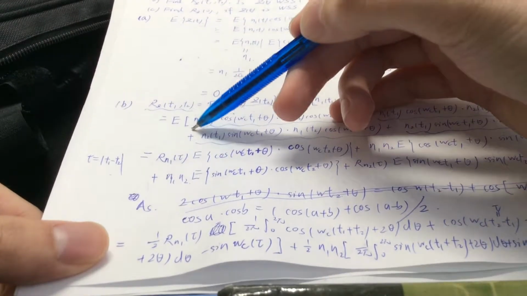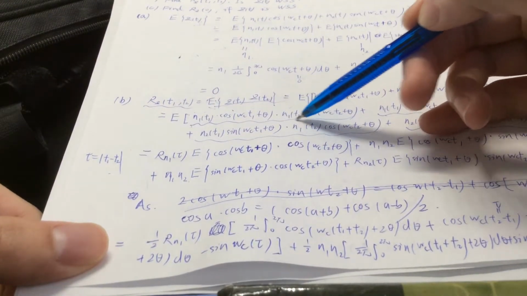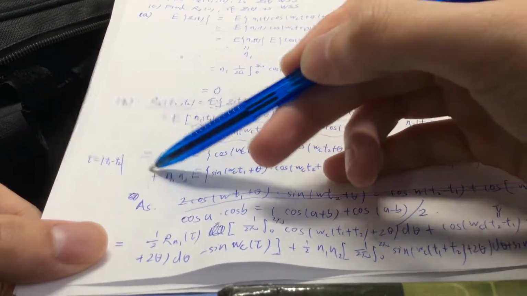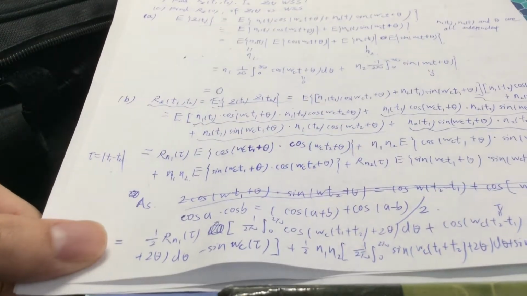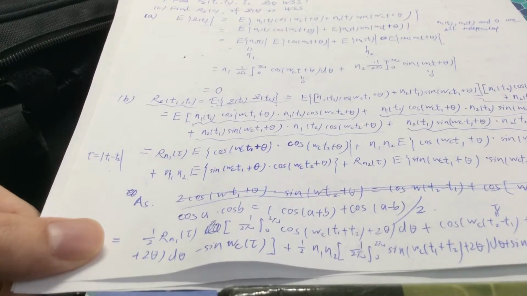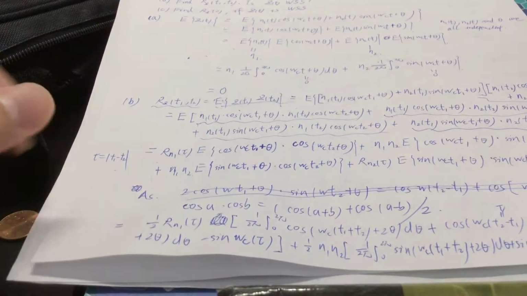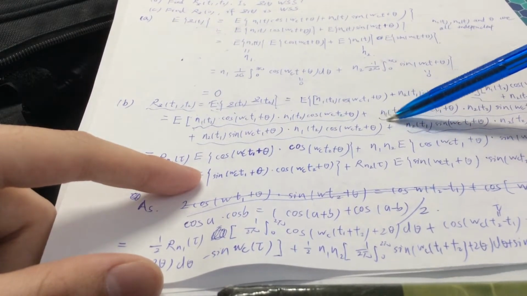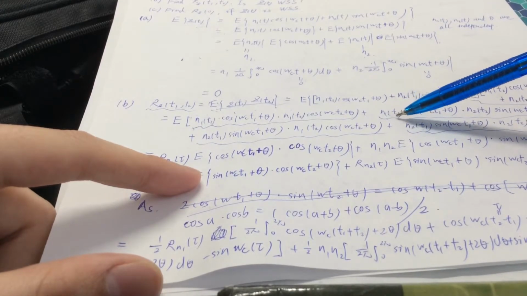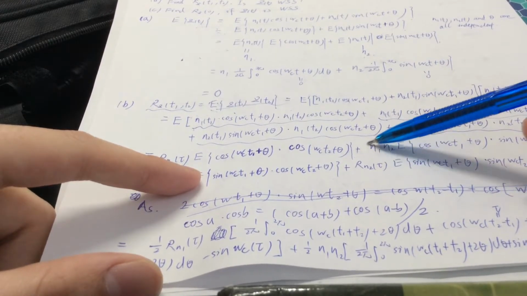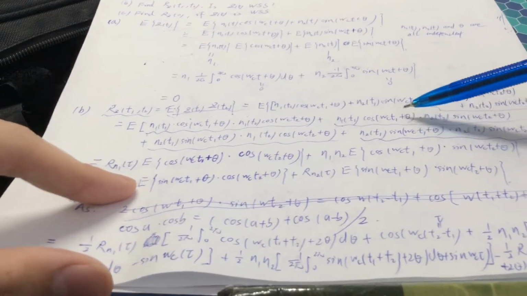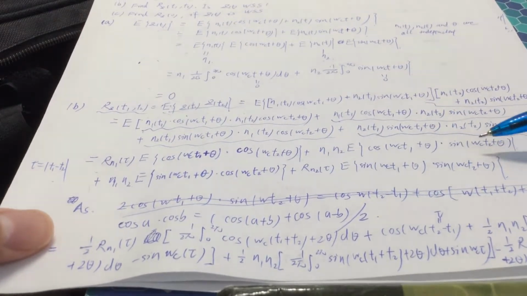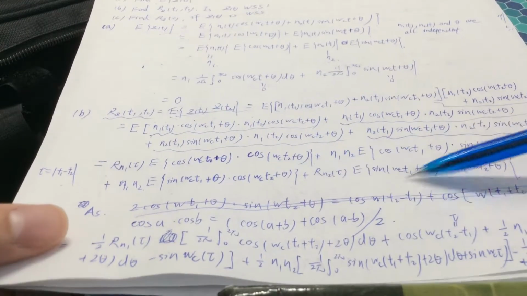Then we know that the mean of N1(t1) times N1(t2) is equal to the autocorrelation of τ as this part. It is easy to obtain this formula from the textbook. Then we consider the second part, and we know that Θ1(t1) is equal to η1, and N2(t2) is equal to η2. So we can obtain the second part, and it's the same as the third and the fourth parts.